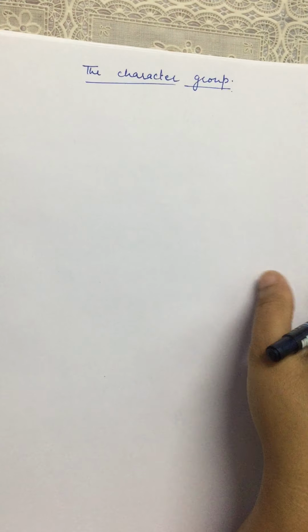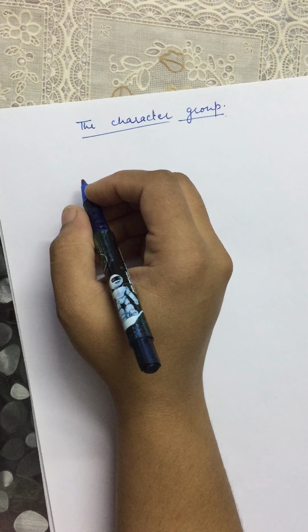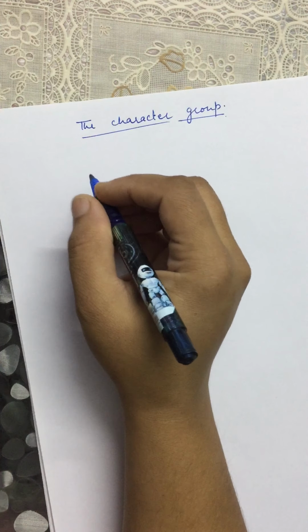So we will denote the principal character by f1, and the other characters will be denoted by f2, f3 up to fn.